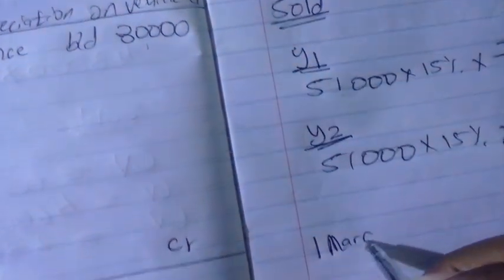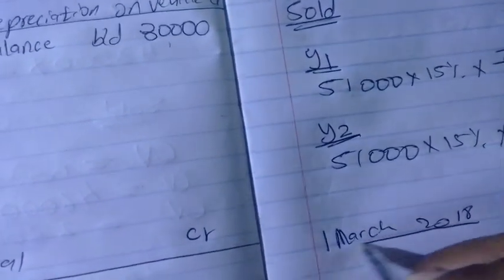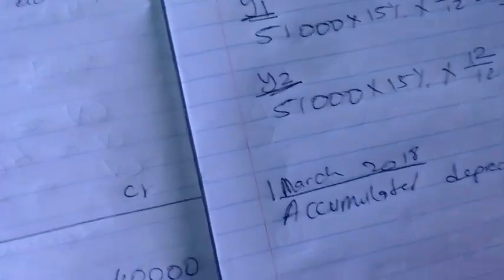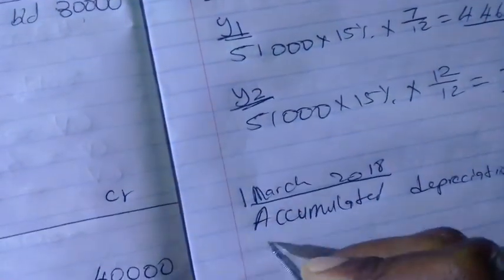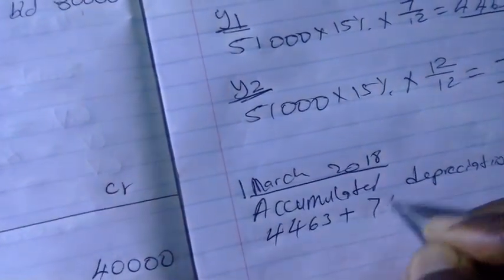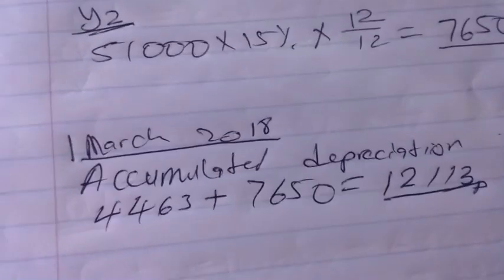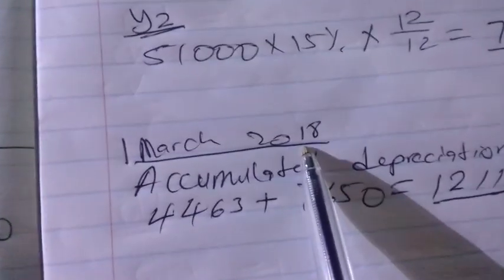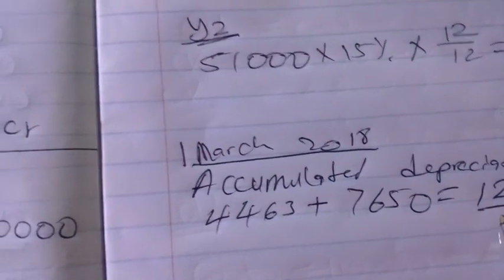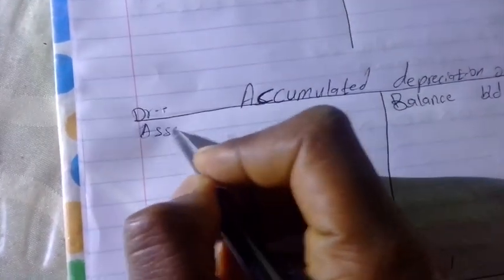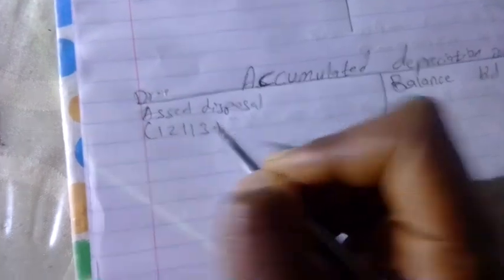It means, can I state this? On 1 March 2018, the accumulated depreciation of this sold asset was 4,463 plus 7,650, because it's depreciation from year 1 and also year 2. So at the beginning of the current financial year, which commences on 1 March 2018, we have accumulated depreciation of the sold asset of 12,113. You can record this amount inside your accumulated depreciation as asset disposal.